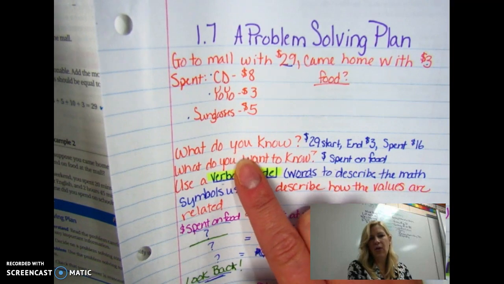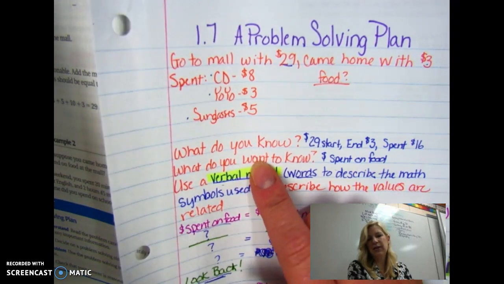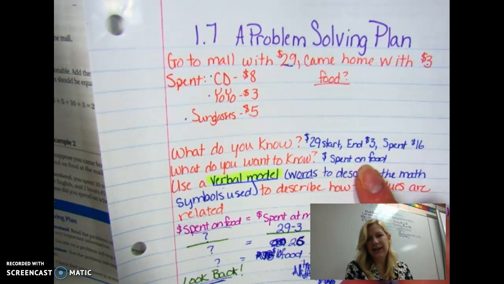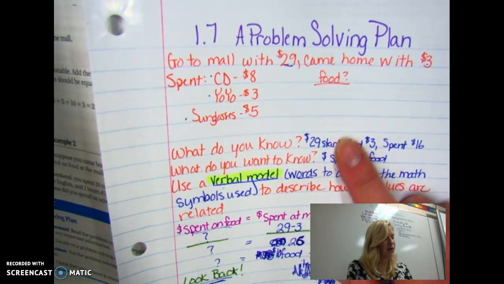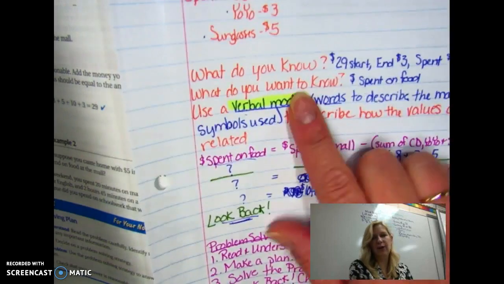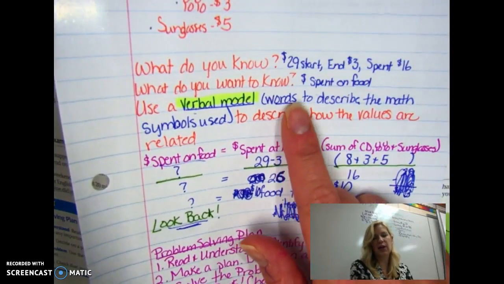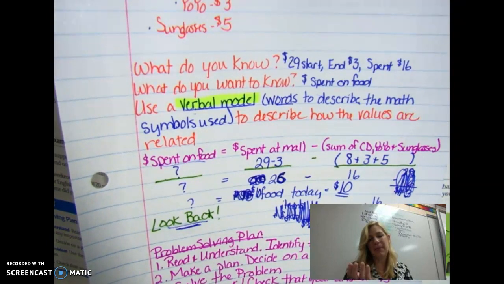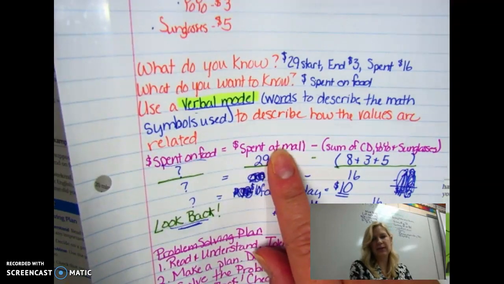What do you already know, and what are you trying to find out? Sometimes you solve for the wrong thing accidentally. So make sure that you know those things and then what a verbal model is. Remember, those are actual English words to describe the symbols or the math that you're about to use. Just like I did right here. This is a verbal model.